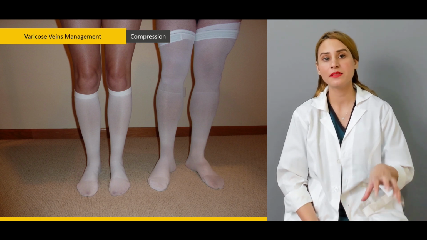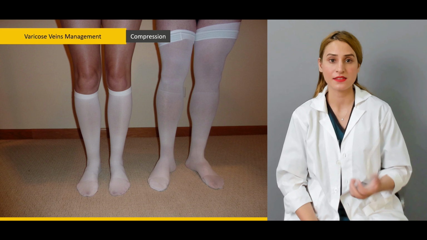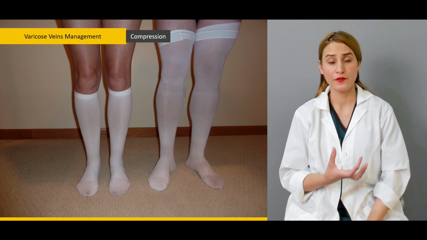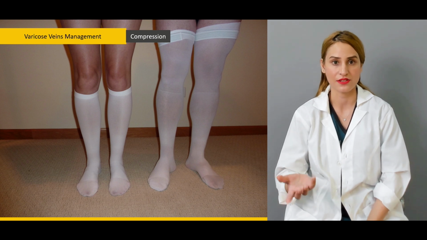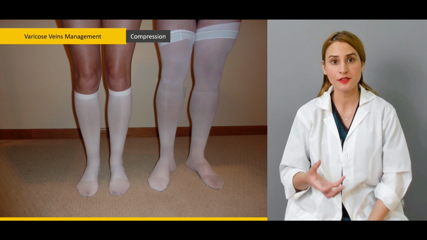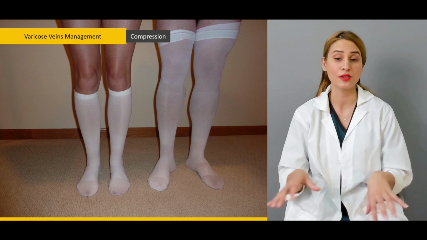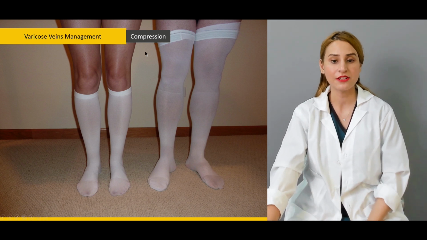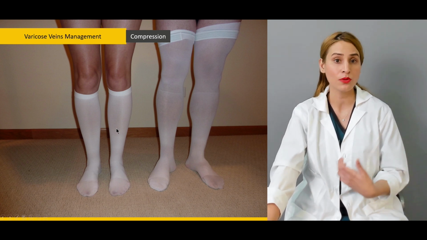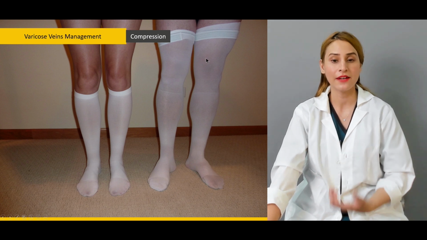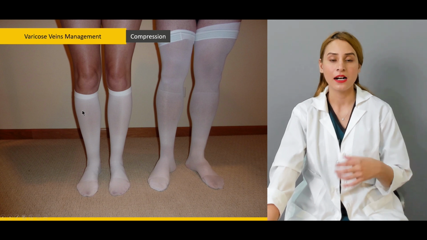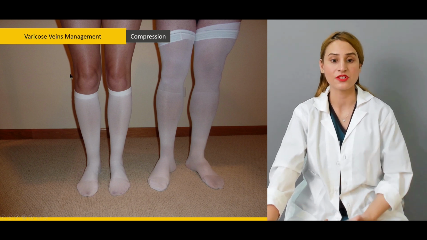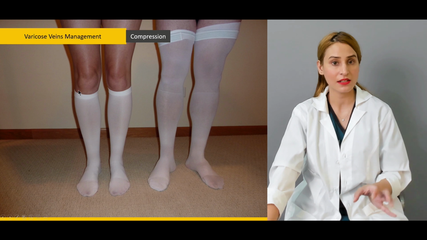Now, if we talk about the management of the varicosities, the first and easiest thing to do is to provide the patient with compression stockings, because it helps to maintain the pressure and distributes the pressure equally. You can see here these are the compression stockings, below knee stockings as well. If the incompetence is in the saphenopopliteal junction, the below knee stockings are sufficient.